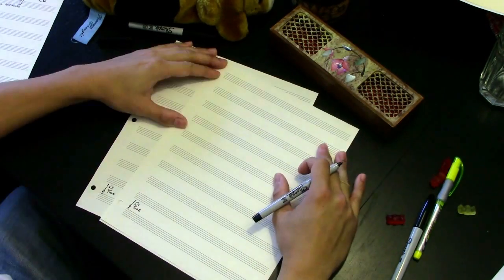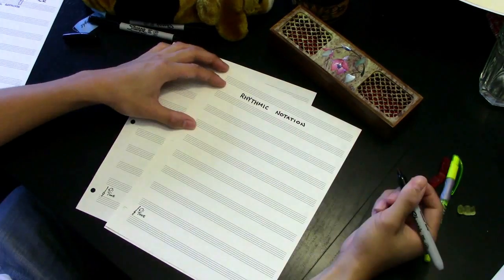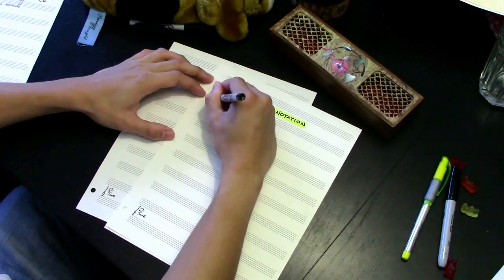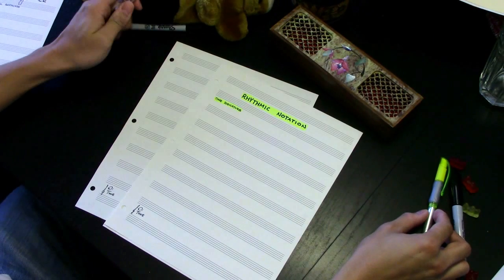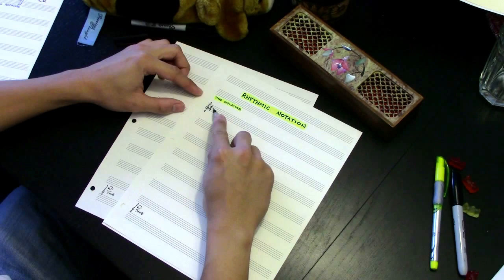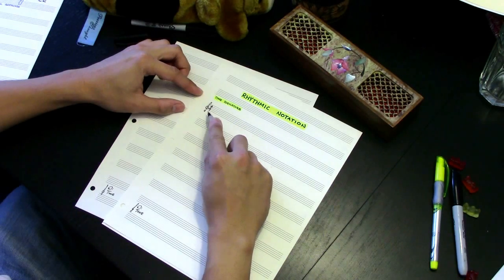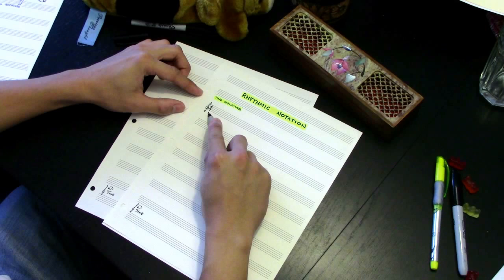A lot of what you think of when you think music notation is rhythmic. The first part of rhythmic notation is what's called a time signature. A time signature looks a little like a fraction, with one number on top of another. The top number says how many beats are in that bar, while the bottom number will tell you what kind of note counts as a beat.